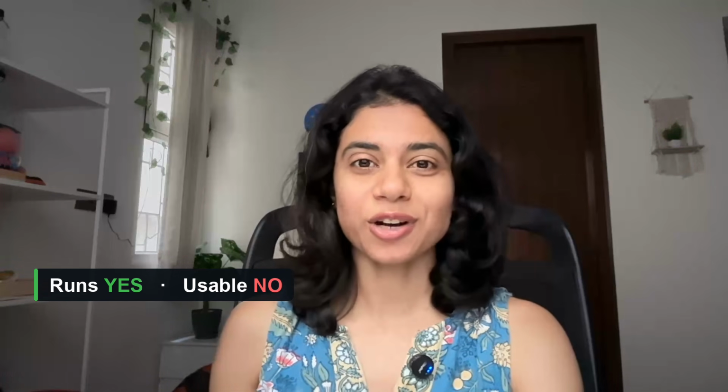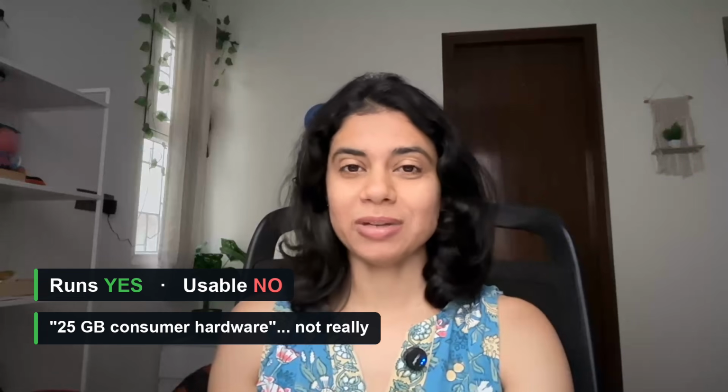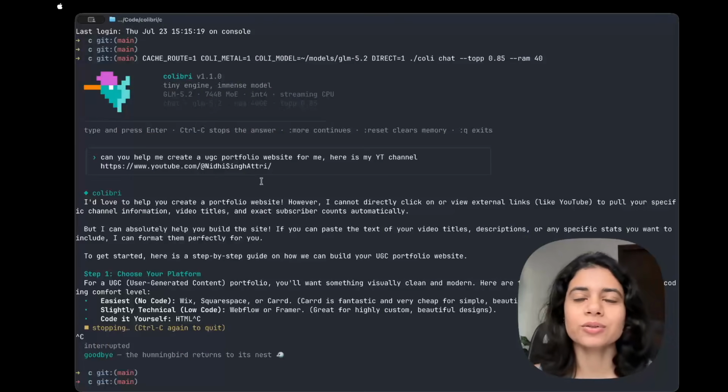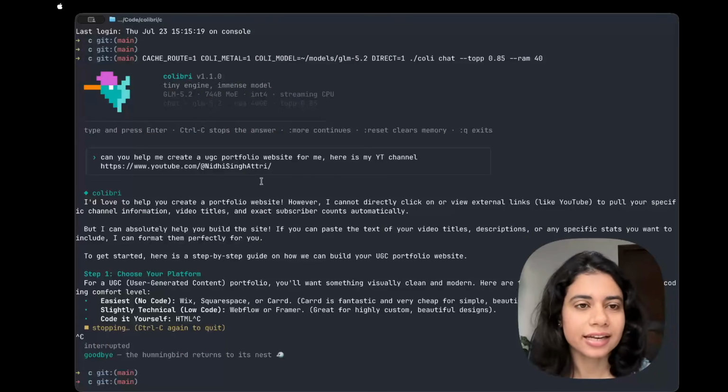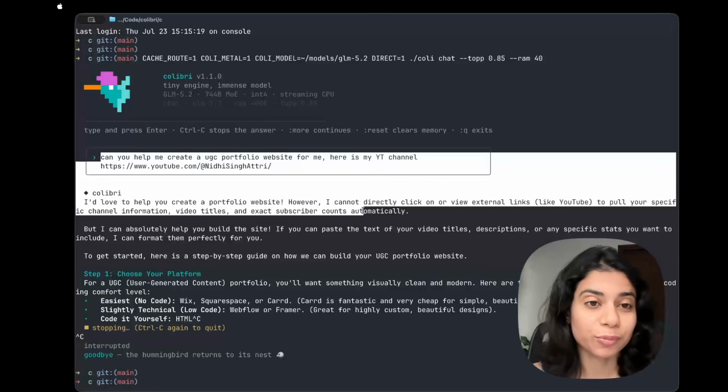I feel the whole experience of running GLM 5.2 via Colibri, even though my Mac supports 48 GB, it's not very smooth. I know Colibri says that it can run on a 25 GB consumer hardware, but that's not true. I mean, it can run, but it won't be usable at all. I'll show you some instances of how the response was. So I tried to run it using different parameters and different settings, and it's the same task that I wanted it to do, which is to create my UGC portfolio.